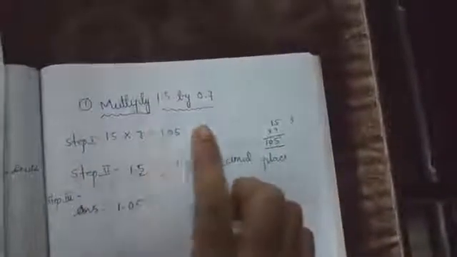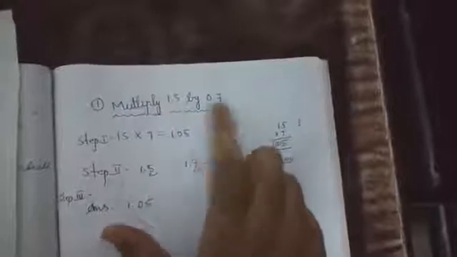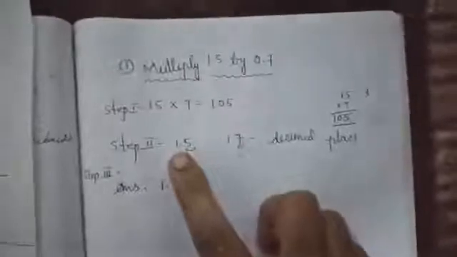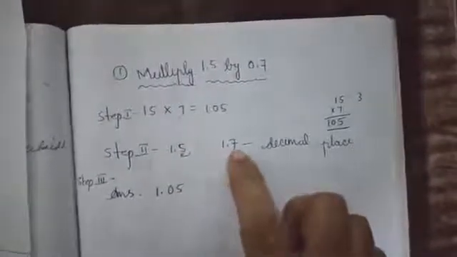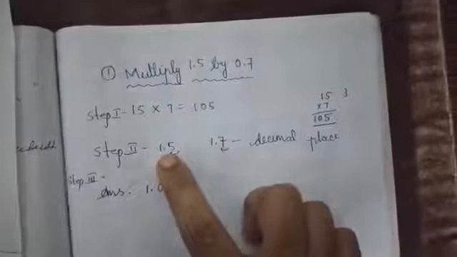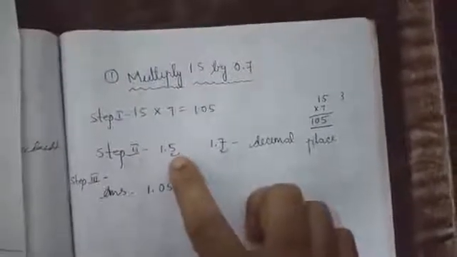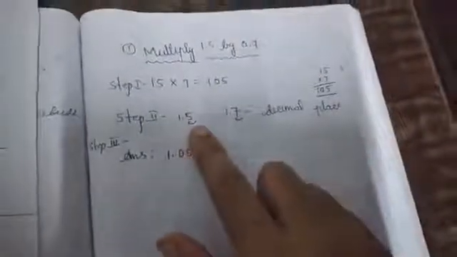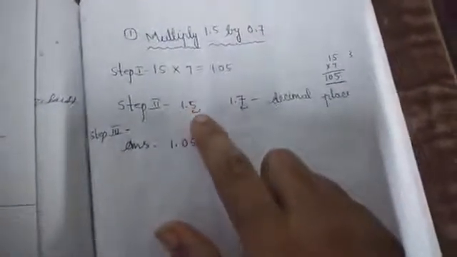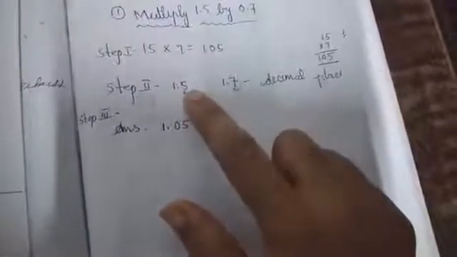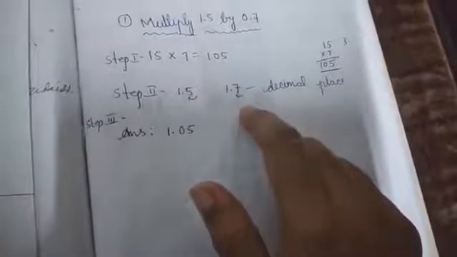In step 2, look at the decimal points on both sides, 1.5 and 0.7. Before the point, from the right side, how many numbers are there? We have to count them. Here we have 1 decimal place, and here 1 decimal place. So 1 plus 1 is 2 decimal places.